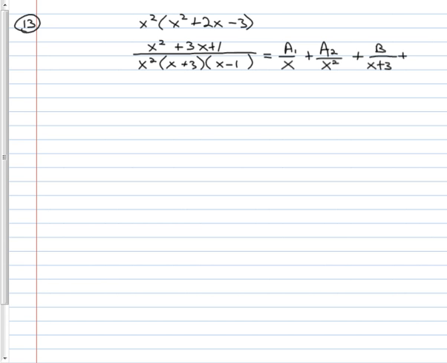And I'll move to my next letter, c over x minus 1. That's not all. They said they want the system of equations. In other words, we're not going to solve that last system, but we're going to take it all the way to get the system of equations that would be used to figure out what the a sub 1, a sub 2, b, and c are. So I need to multiply by our least common denominator still.